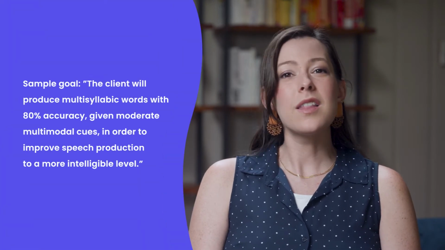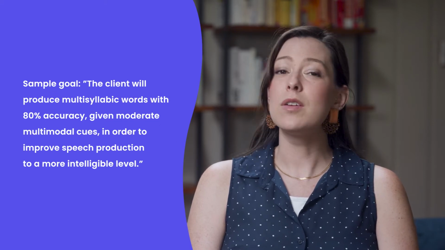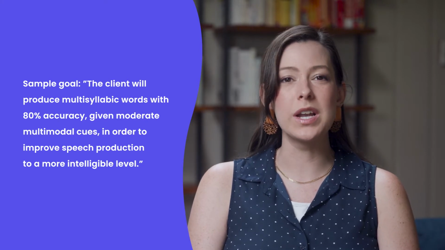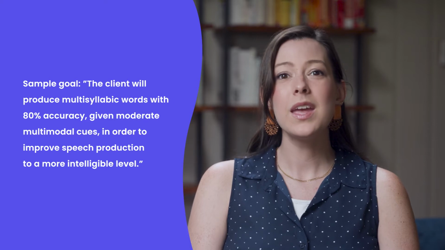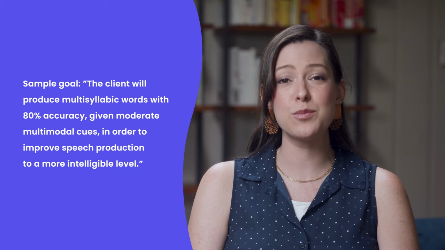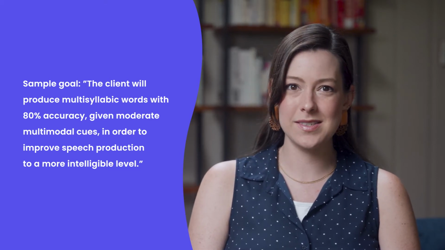Goals are specific to each person, and they're designed to be measurable so that the speech therapist can track the client's progress. Here's an example of a therapy goal for someone with apraxia of speech. The client will produce multisyllabic words with 80% accuracy, given moderate multimodal cues, in order to improve speech production to a more intelligible level. Each session, the therapist will record the percentage of how accurate the client's speech productions are, as well as what type of cueing and help the person needs.